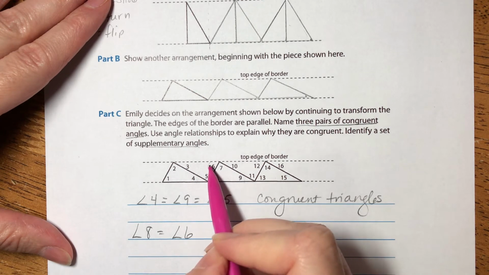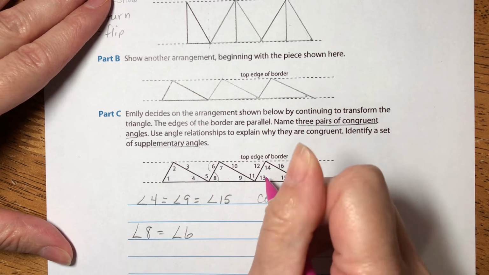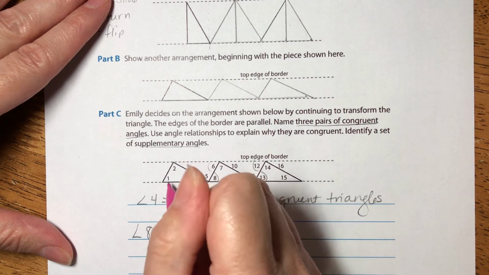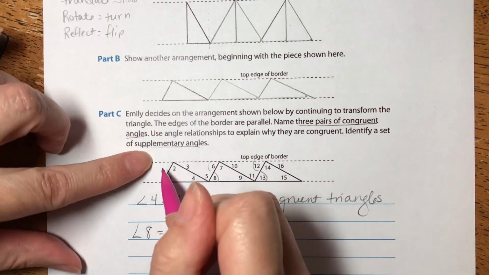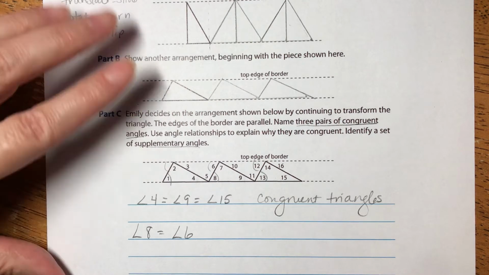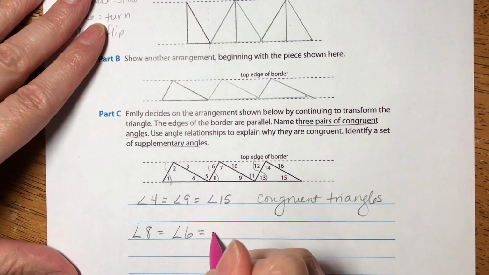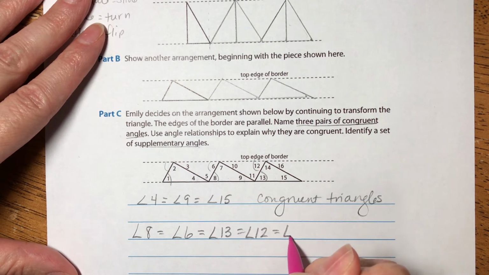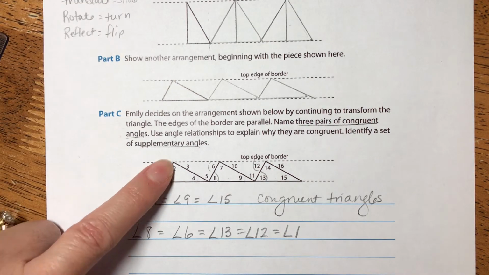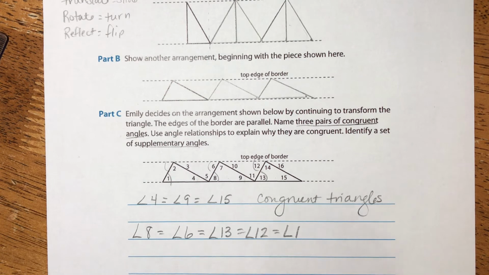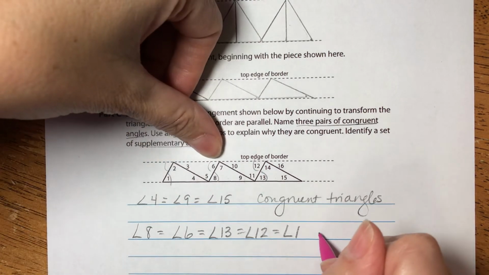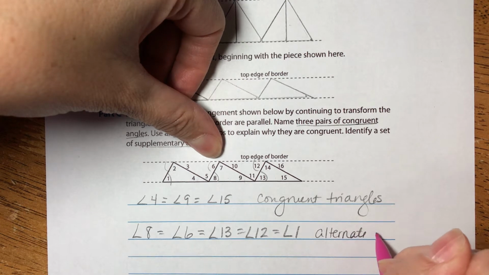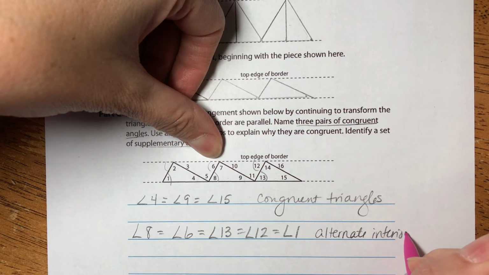So if angle 8 and angle 6 are there, wouldn't angle 13 and 12 be the same? Look at how they fall on the triangle. And angle 1, this one doesn't have a name, so I can't name that one. I'm going to say they're equal to angle 13, which is equal to angle 12, which is equal to angle 1, and this unknown angle. And these are congruent because why? They're alternate interior angles.